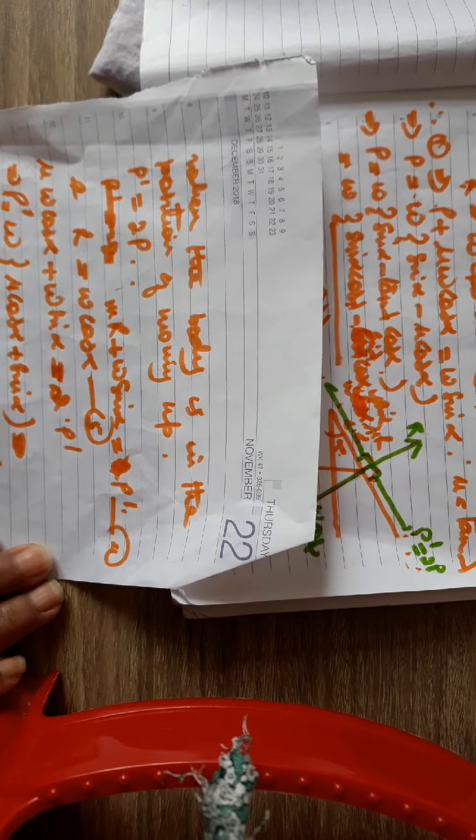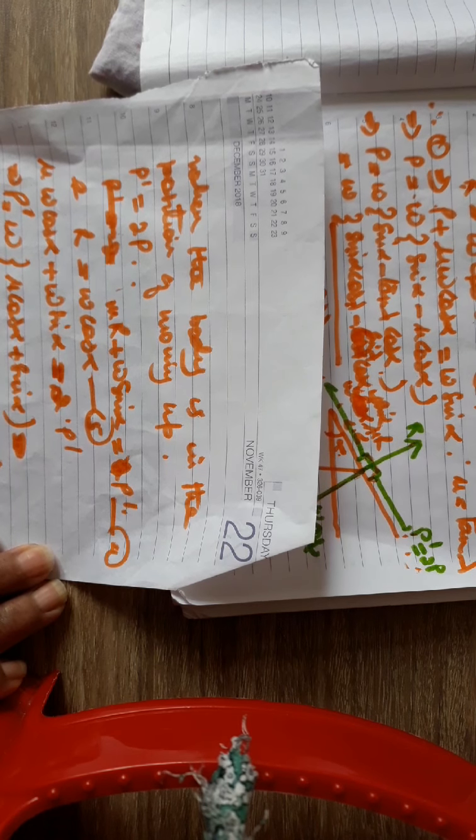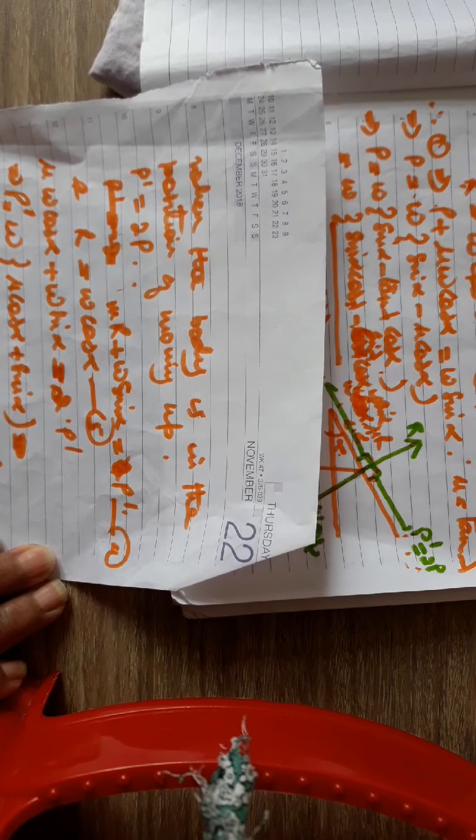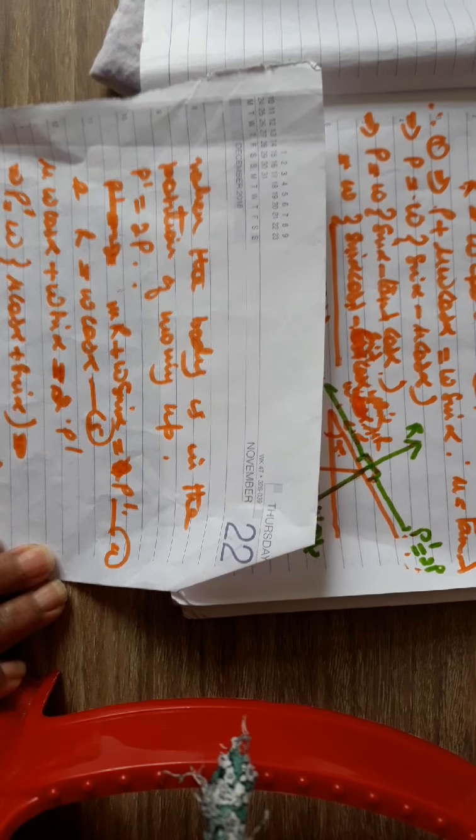Replace tan lambda by sine lambda upon cos lambda, so you'll get W into sine lambda cos alpha plus sine alpha cos lambda divided by cos lambda, and the formula for this is nothing but sine of alpha plus lambda into W, and 1 upon cos lambda you can replace by secant lambda.